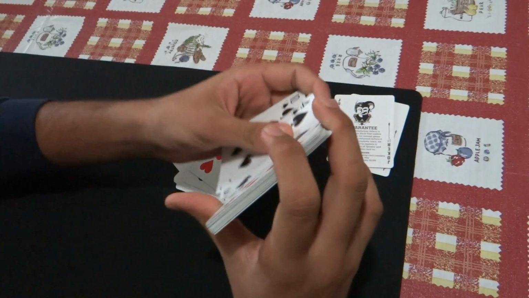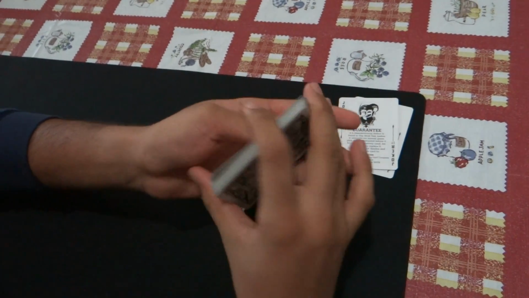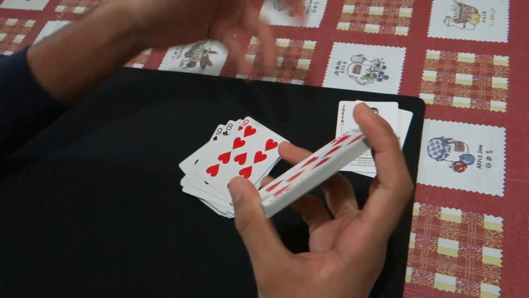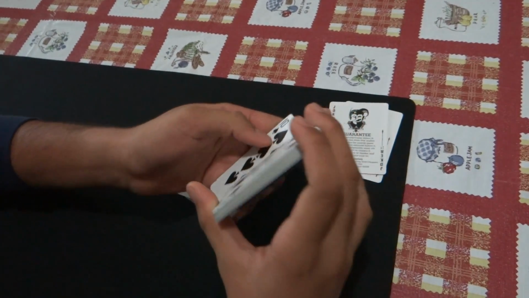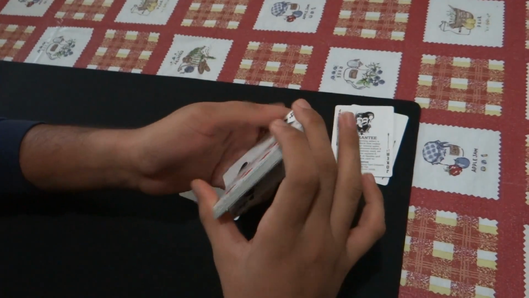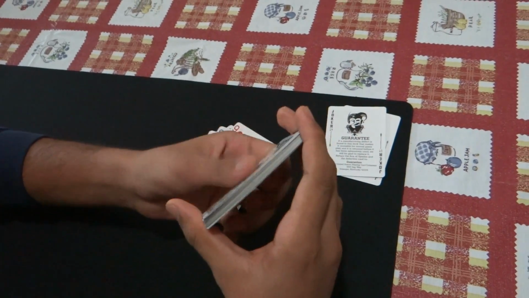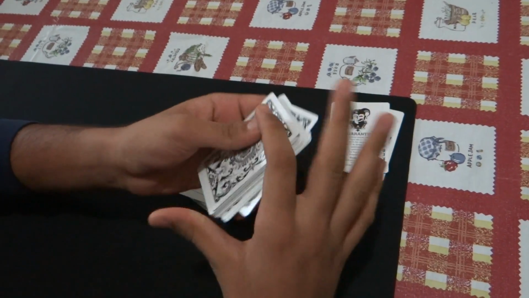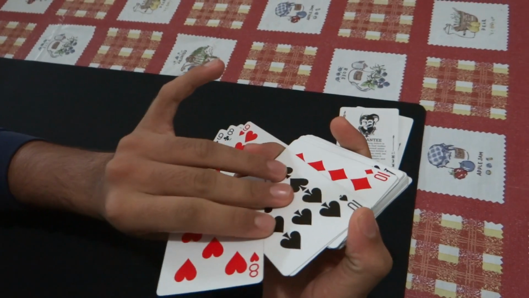Now what I'm doing over here is I'm doing a false shuffle basically. Like this is my stack, right? And I give them the other pile to shuffle, and I'm just doing this 1, 2, 3. I'm just removing 3 cards from the bottom, putting them to the top, turning it around, and I'm doing 1, 2, 3. Basically retaining the whole order. There's an 8 and a 10 and a 4.